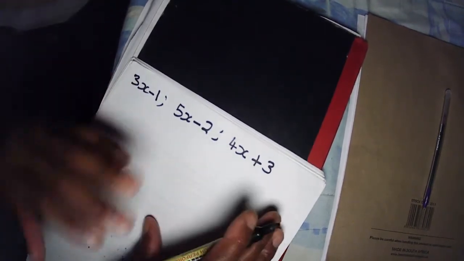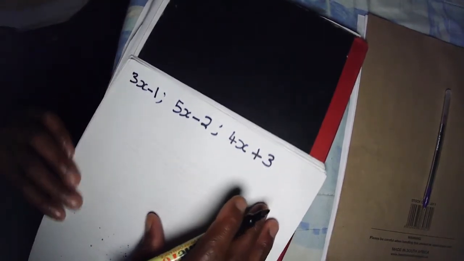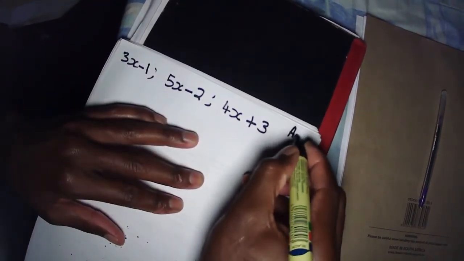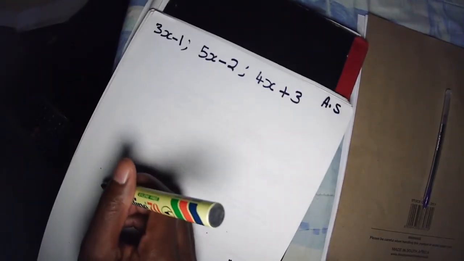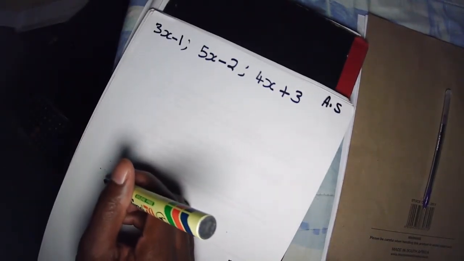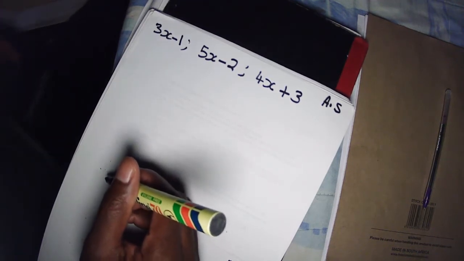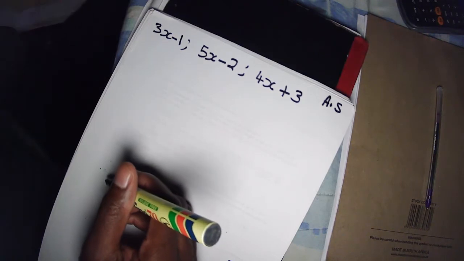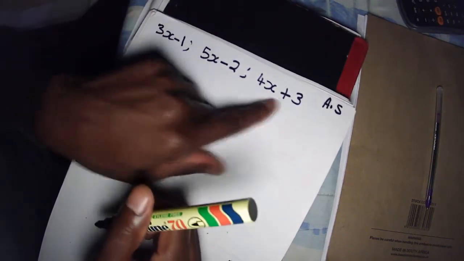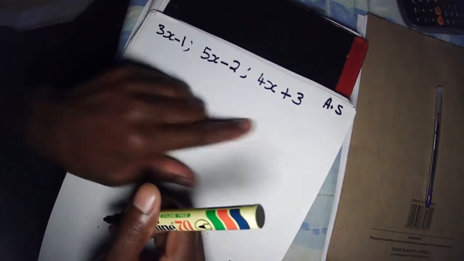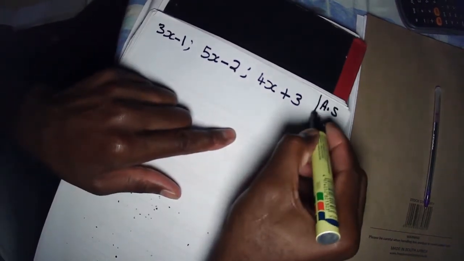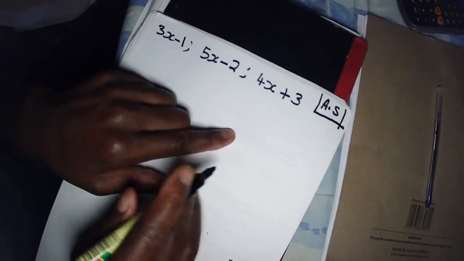You are told that this is an arithmetic sequence. Can we prove that it is an arithmetic sequence? Yes, we can. But first let us try to determine the value of x, if we are told that this is an arithmetic sequence.